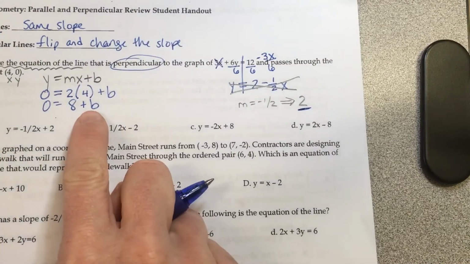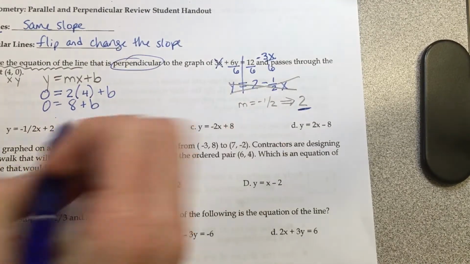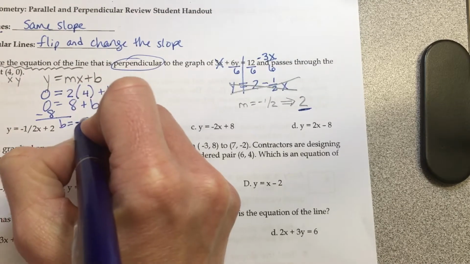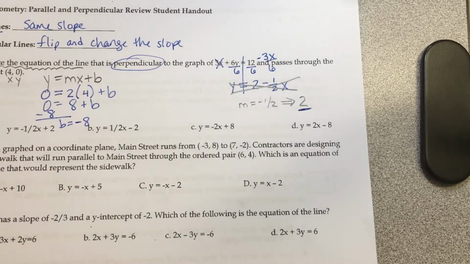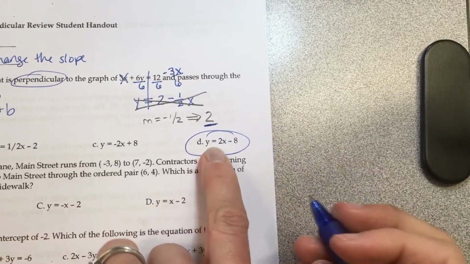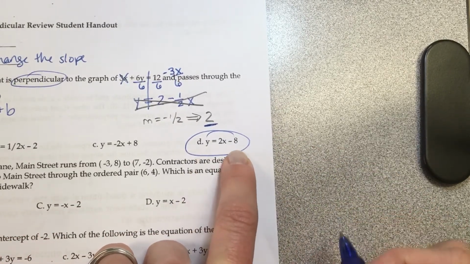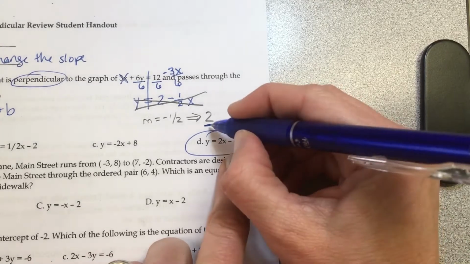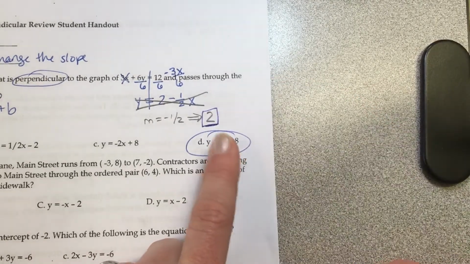And then you have to get b by itself. And when I move 8 to the other side, I have to subtract it. So I get b is what? Negative 8. Okay? All right. Which answer choice has b of negative 8? D. So your slope is 2, and your b is negative 8. Did you actually have to find the b on this one? No. Because the only one that had a slope of 2 was D.